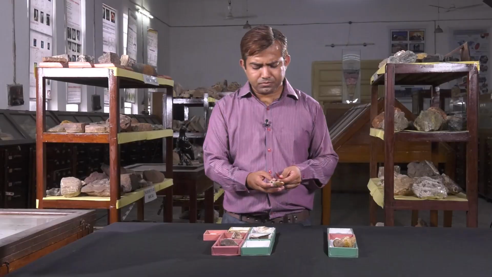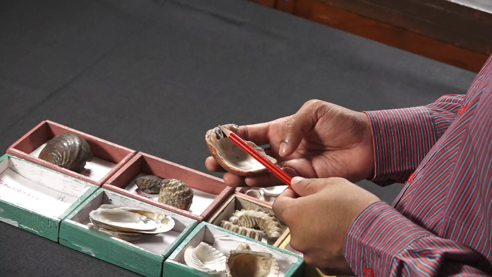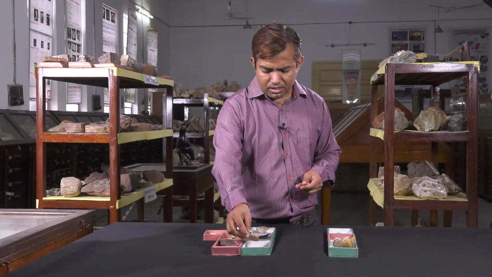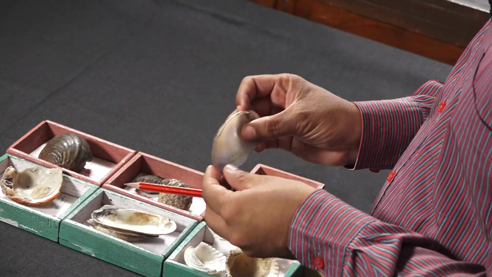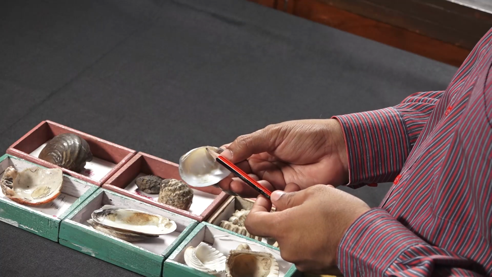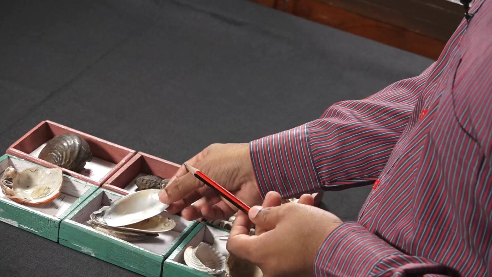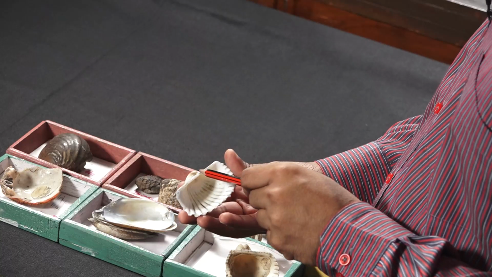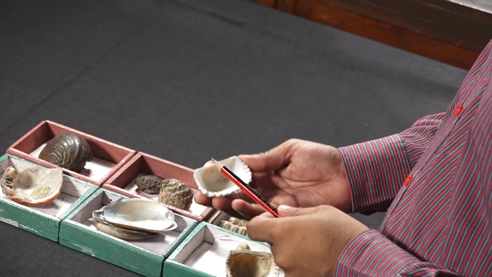Symmetry means the shell would be either equilateral or inequilateral. Like if you see this, drawing a straight line from the umbo divides the shell into roughly two equal parts. So, this is equilateral. Now, drawing a particular line from the umbo is probably here. If you draw a straight line from the umbo, this does not divide the shell into two equal parts. So, this is inequilateral. Here also, this is the umbo. If I draw a straight line from the umbo down to the ventral margin, this also becomes inequilateral.